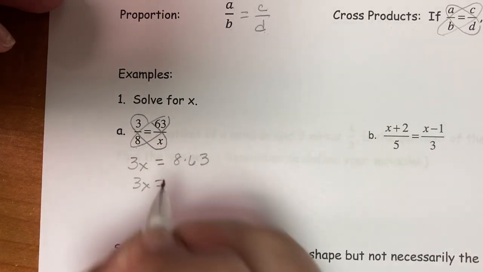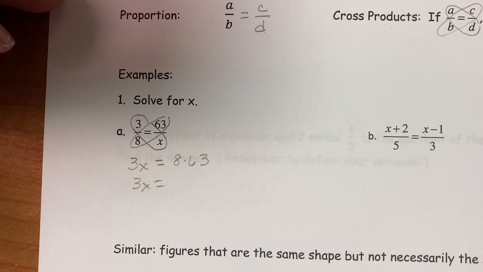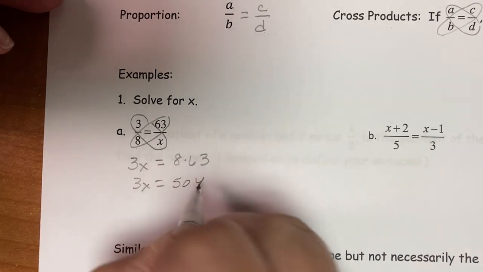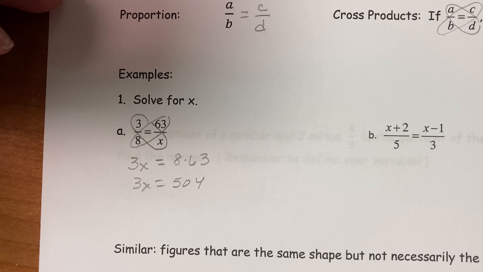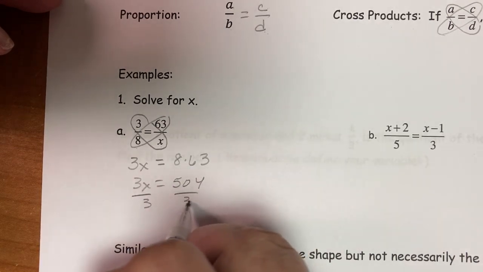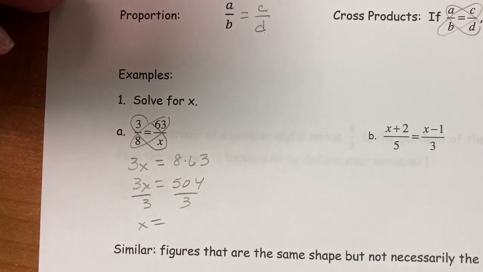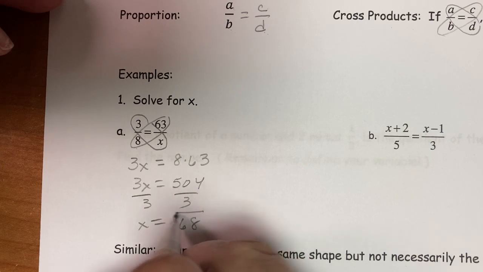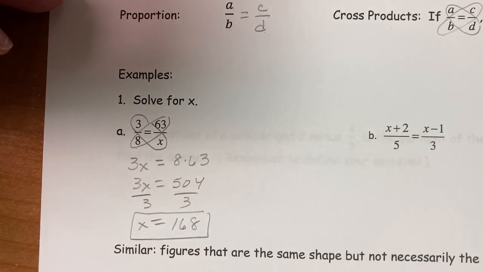Well, use your calculators to find that 8 times 63 is 504. So now I have 3x equals 504. Let's divide both sides by 3. And x would be equal to 168. And it's that simple.